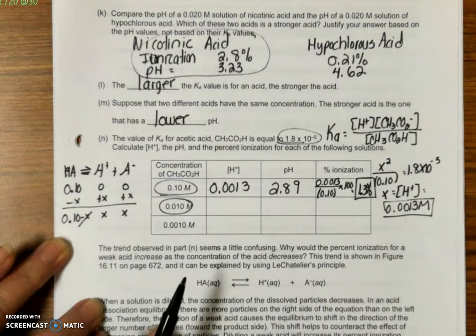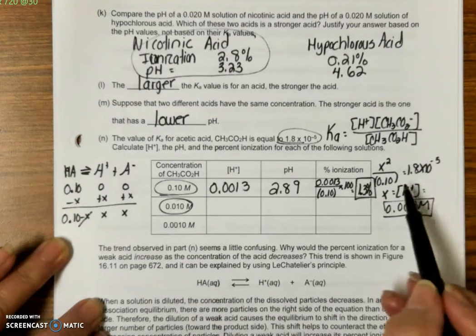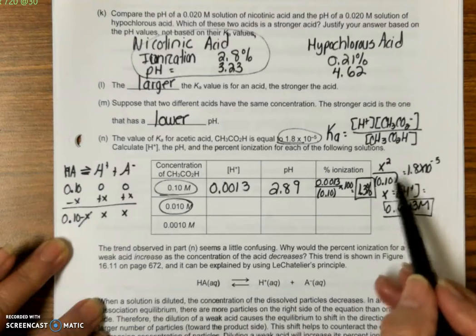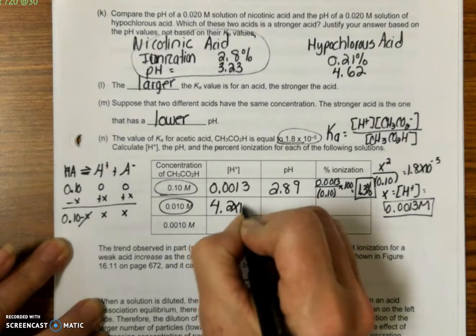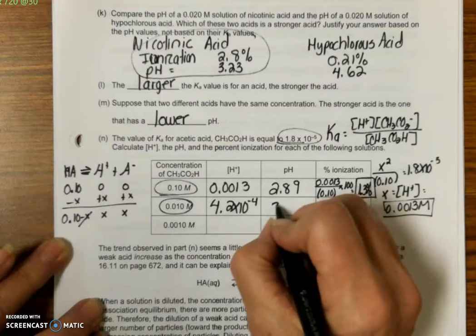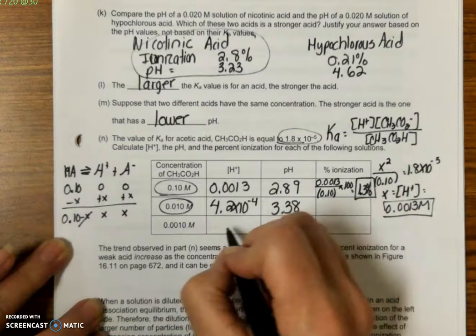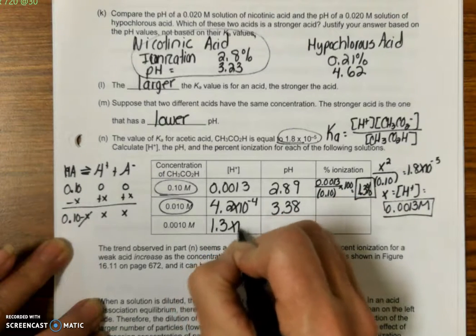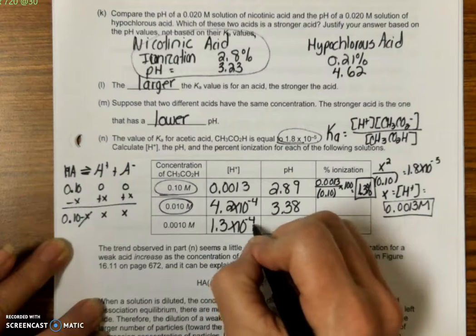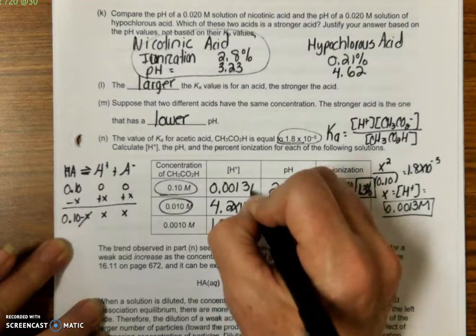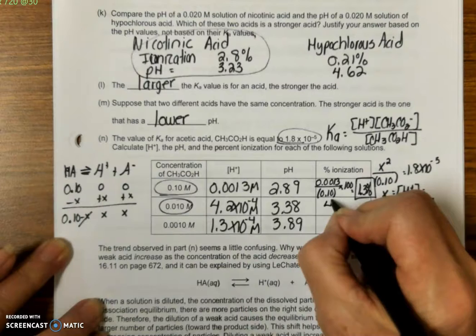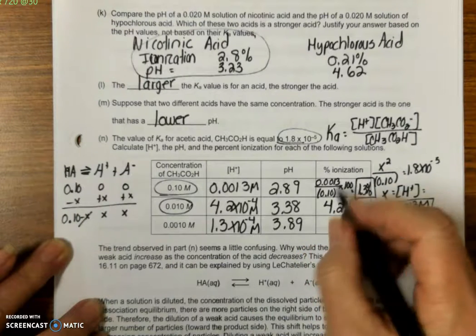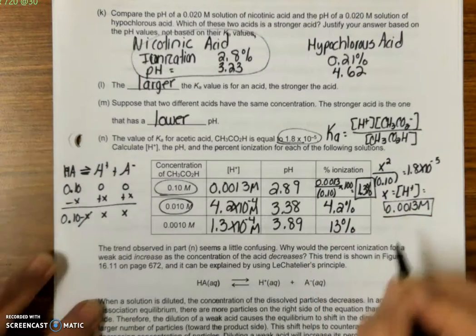It's below 5%. If I just plug in 0.01 and 0.001 here and keep solving, I get 4.2 times 10 to the minus 4, or 3.38 as a pH, and 1.3 times 10 to the minus 4 molar. These are all molarities. And 3.89. The percent ionization is 4.2 here and 13 here.